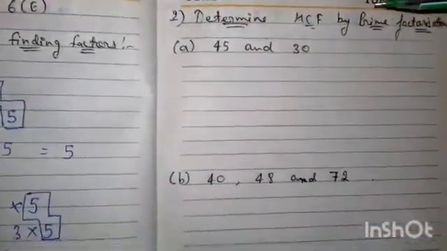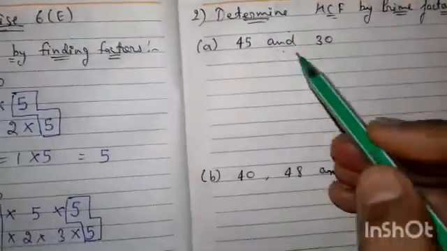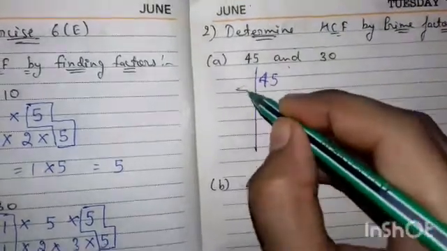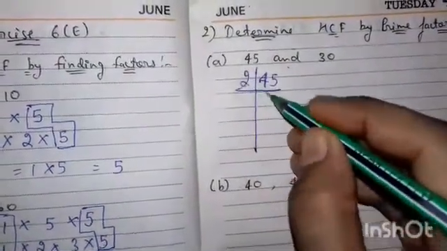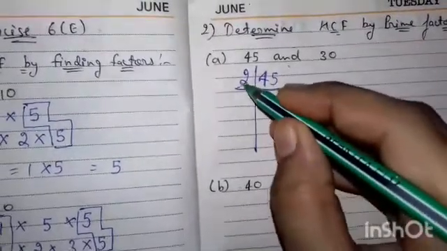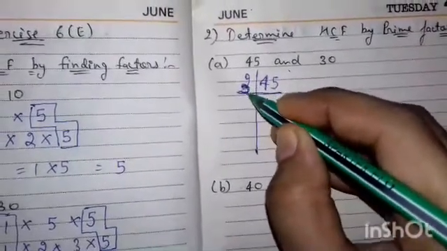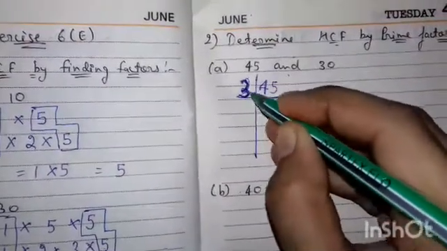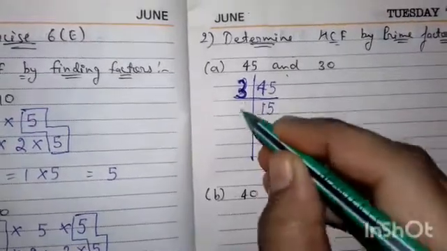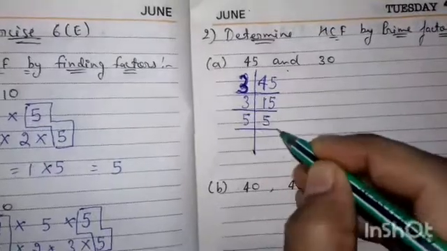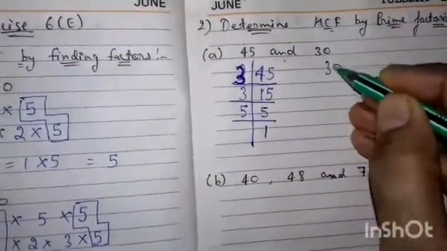Okay, now come to the next question: determine the HCF by prime factorization. Prime factorization according to 45. Just make a prime factorization like this way. Because 45 is an odd number, just check by dividing by 3. 15 threes are 45, 3 fives are 15, then 5 ones are 5.